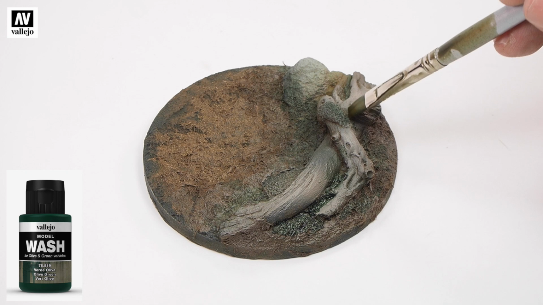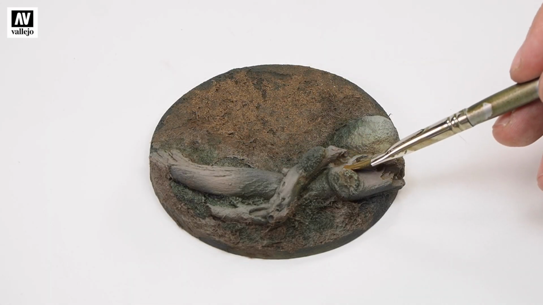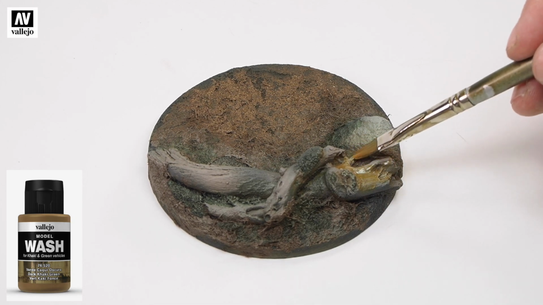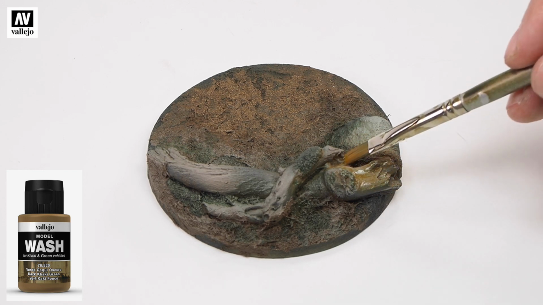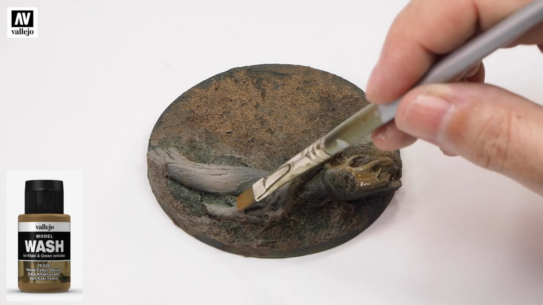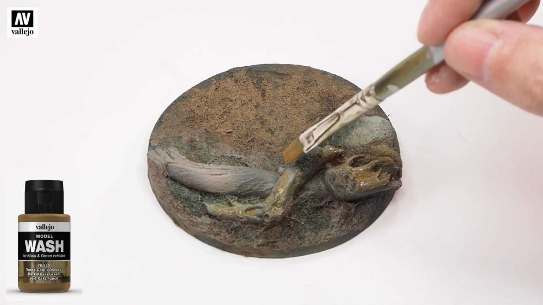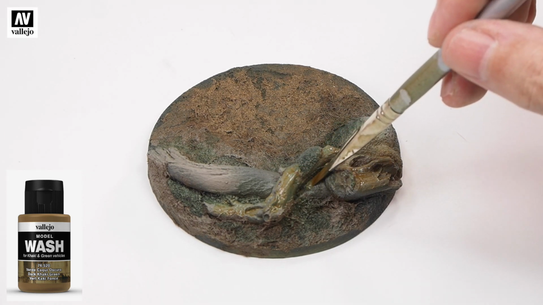We can apply new layers, creating a more intense and saturated effect. We will now use a new shade, dark khaki green. We will apply it on the trunks and their bark.